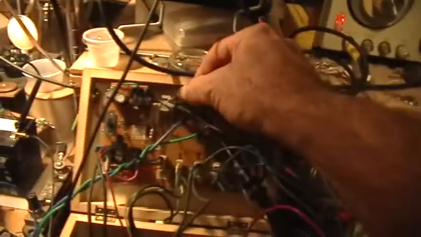So now we'll disconnect this power supply. I can figure out which clip leads it is. We'll disconnect that power supply, and we'll find the function generator output leads, and we'll hook the function generator back up.